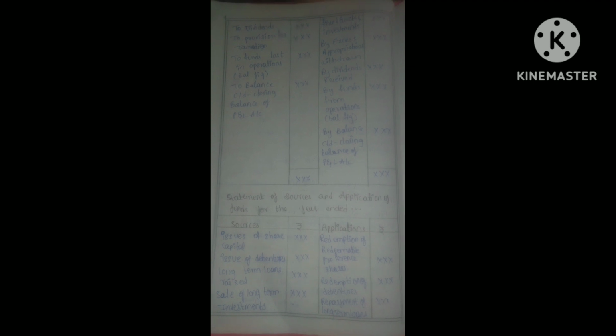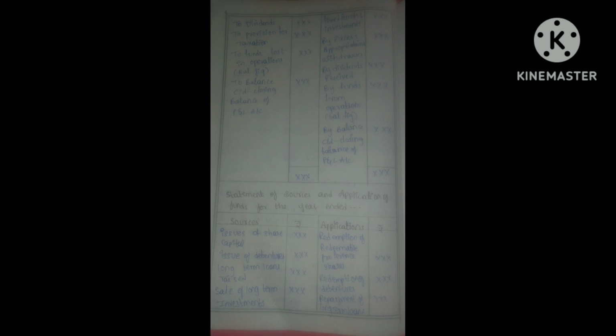On the credit side we have balance brought down, that is the reserves and surplus balance or any other balance, the opening balance of profit and loss account, profit on sale of fixed assets and investments, appreciation in value of fixed assets and investments, excess appropriations withdrawn, dividends received, and funds from operations, which is a balancing figure, and balance carried down, that is the closing balance of profit and loss account.